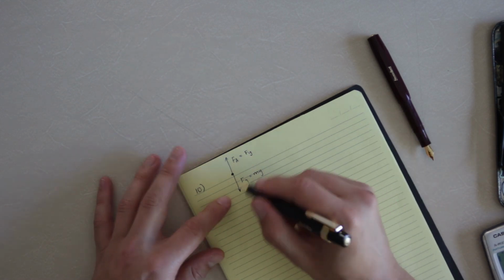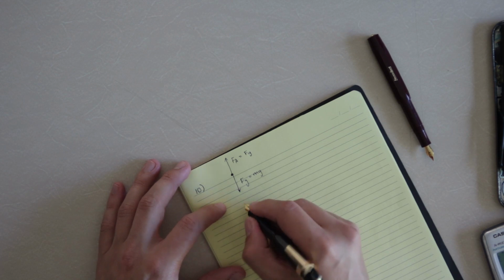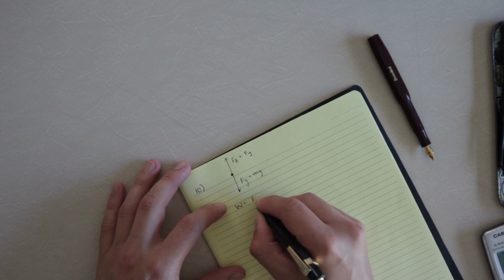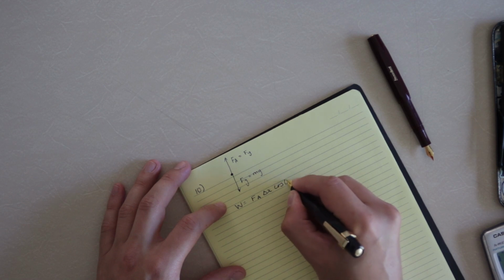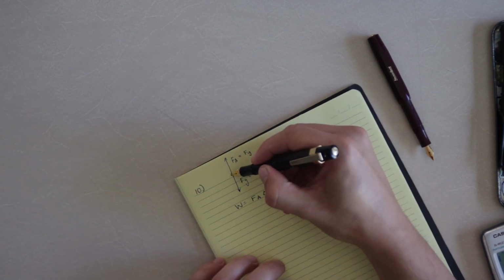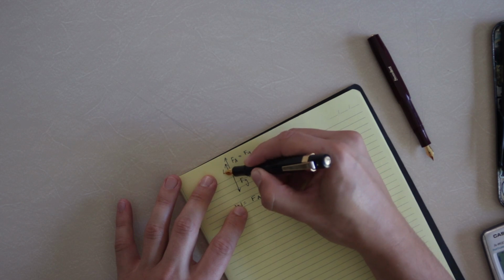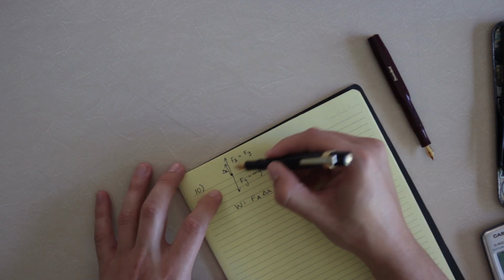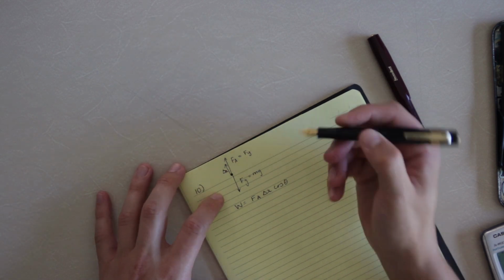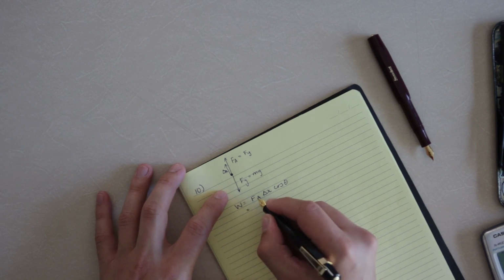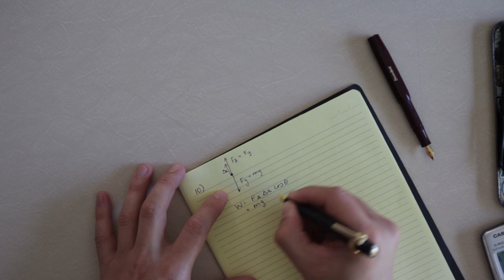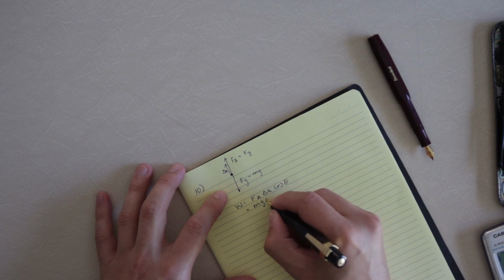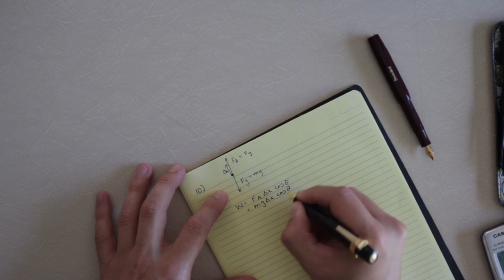And therefore the work that she does, we can just say work is equal to F applied times delta x times cos theta. Now she is moving upwards, so we should just include my delta x there. We can see that there's an angle of 0 between the two, so I write my F applied is going to be mass times gravity times delta x times cos theta.